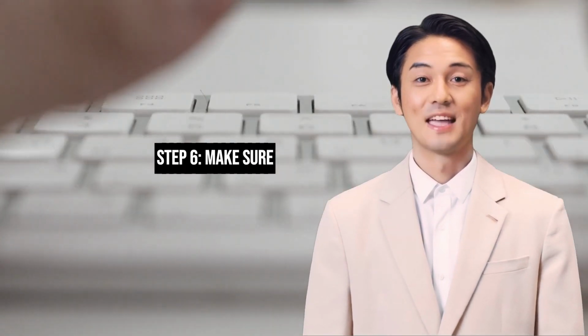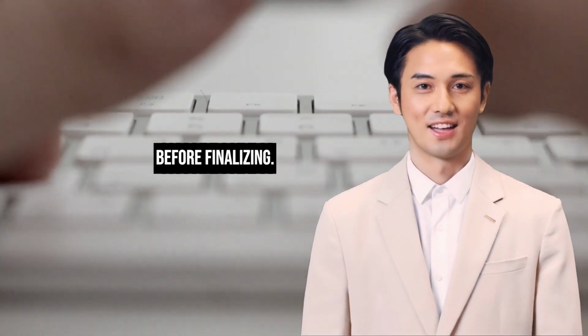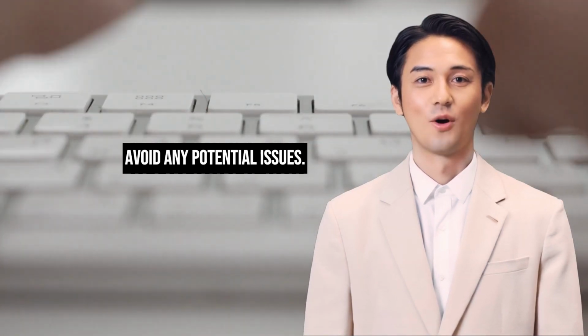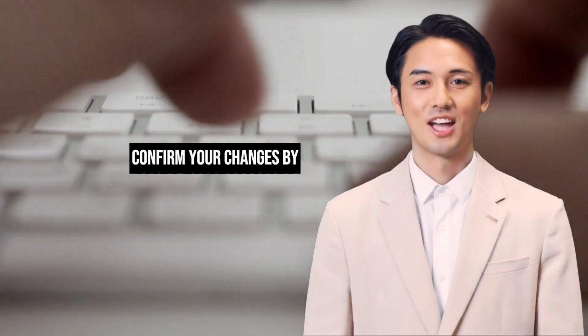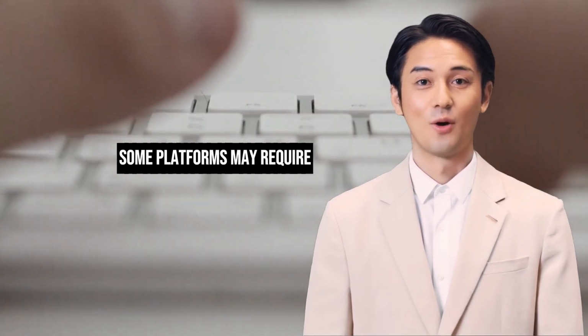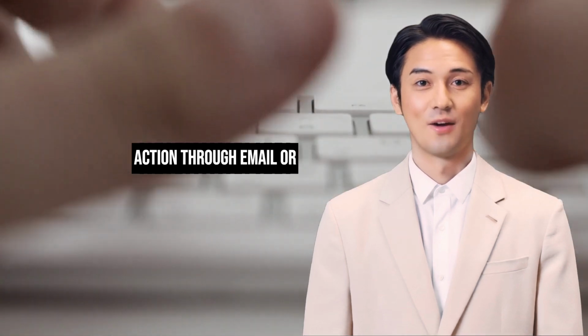Step 6. Make sure you double-check all settings before finalizing. It is important to verify that each option is configured correctly to avoid any potential issues. Confirm your changes by clicking the Save, Apply, or Confirm button. Some platforms may require you to verify your action through email or text message.